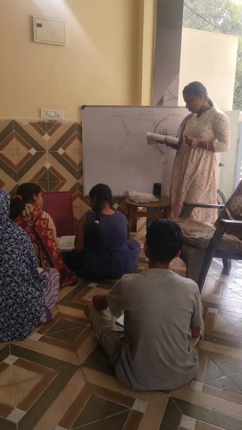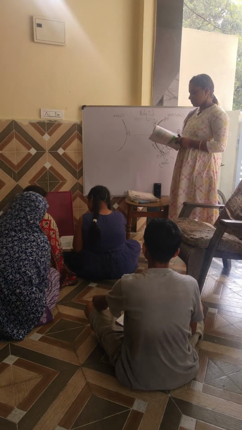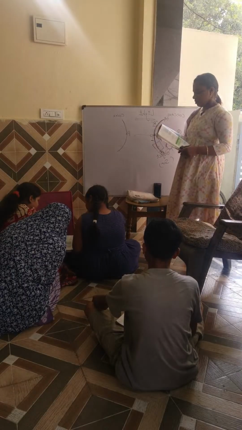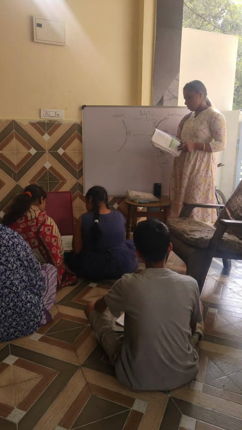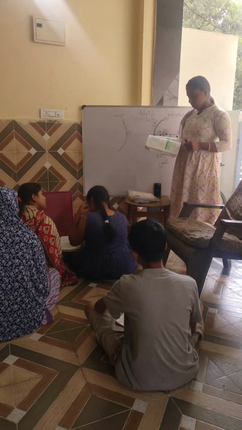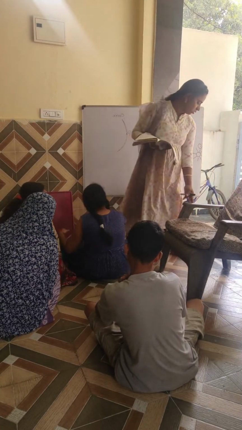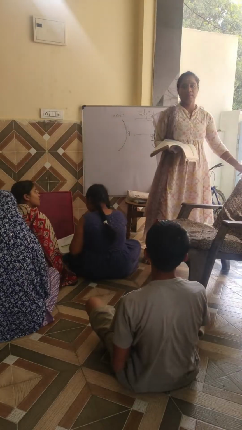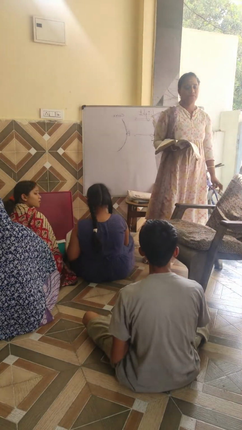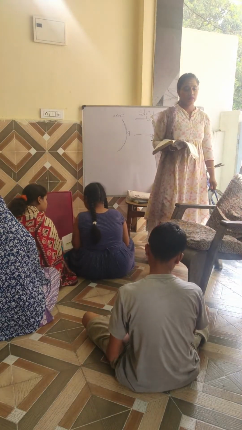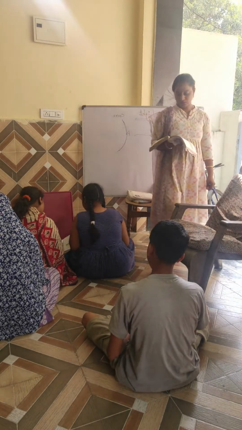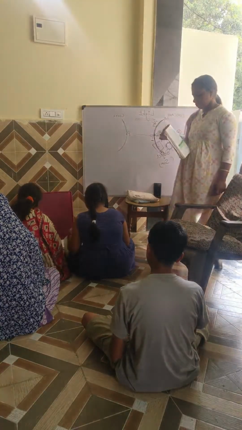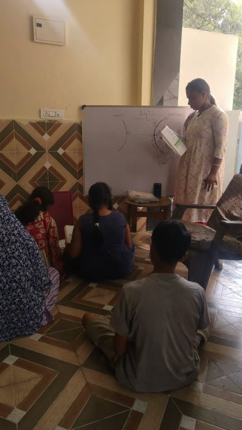Image formation by convex mirrors, today we will see. Read the first activity. Take a convex mirror, hold it in one hand. Hold a pencil in the upright position in the other hand. Observe the image of the pencil in the mirror.